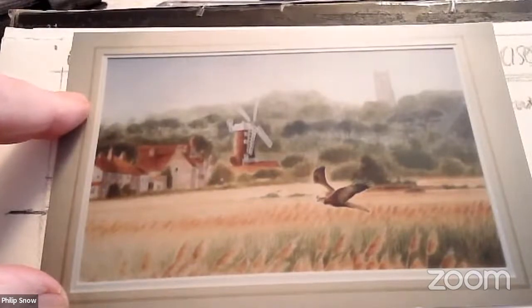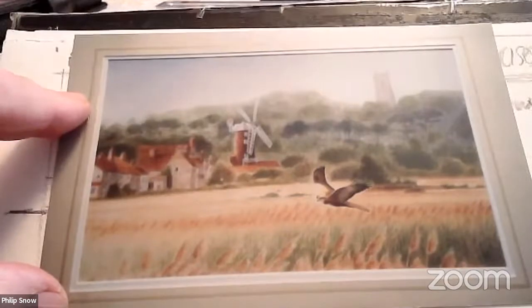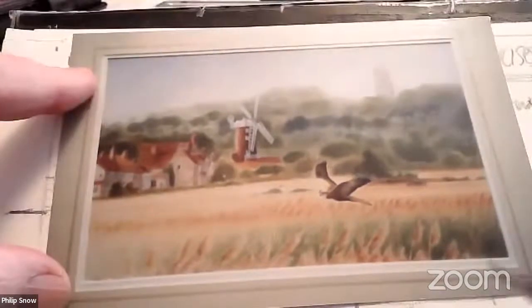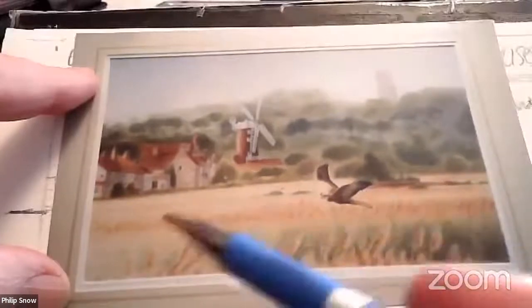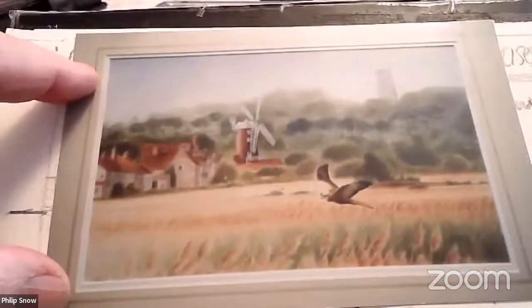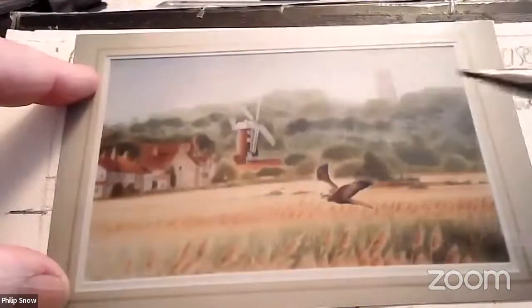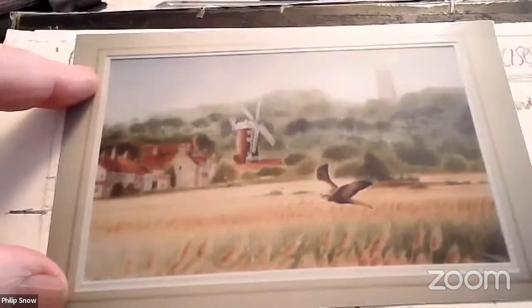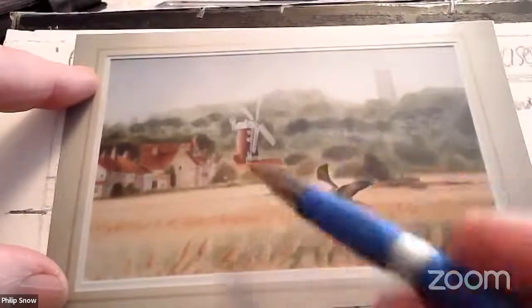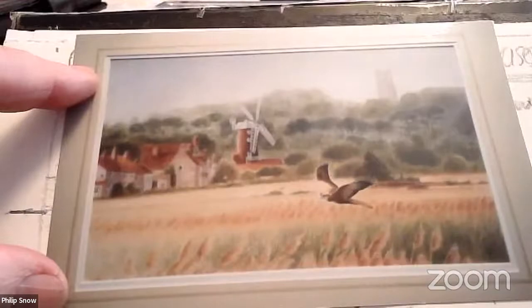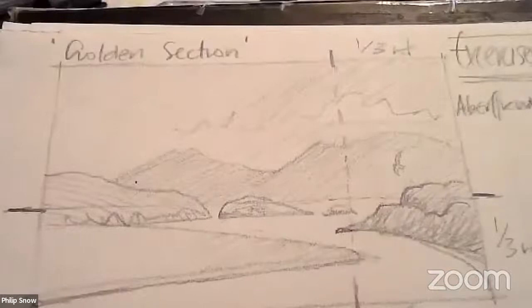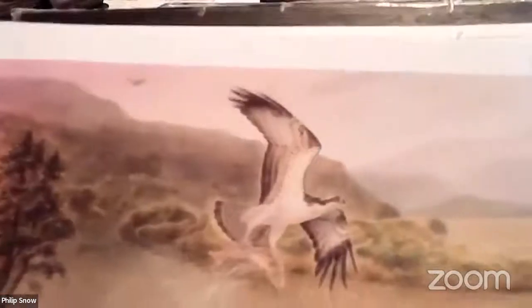And this is a combination. It was to show a very distinctive landscape and a very distinctive bird. So this is the marsh harrier. This is the marsh. This is Cley in Norfolk, famous for its flint architecture. So I'm showing the scenery, the architecture, the landscape and the bird, and trying to use familiar colors to bring them all together. That's one example, and two slightly different examples here.